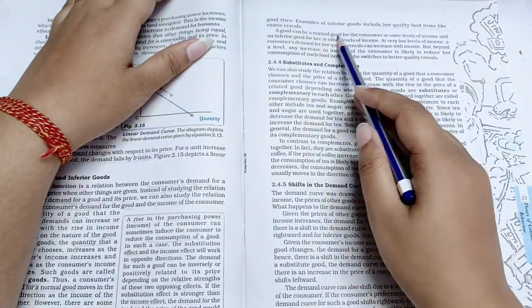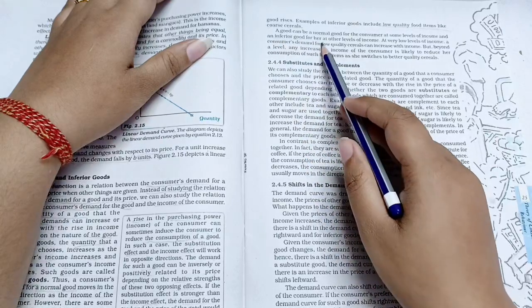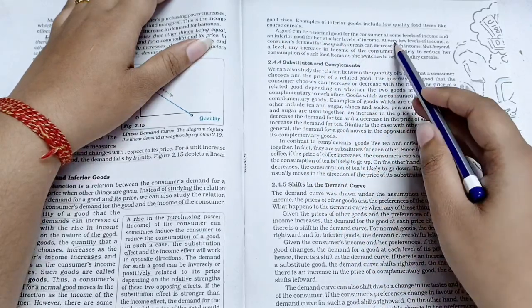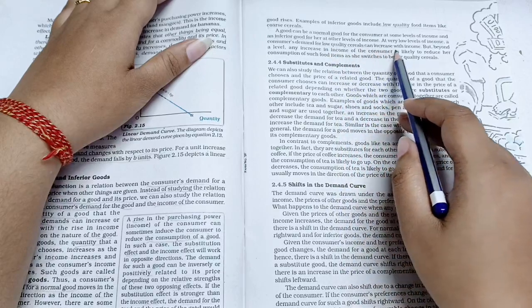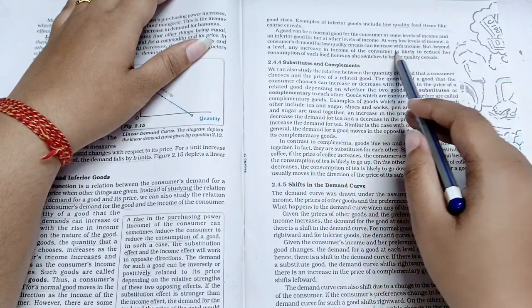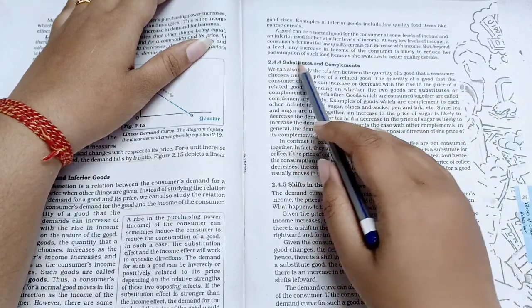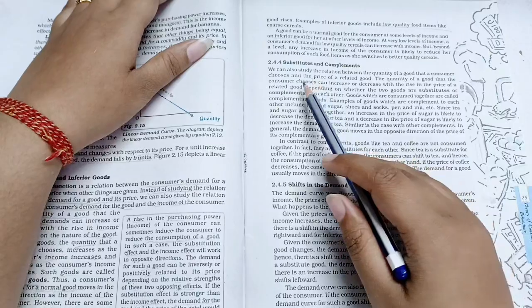A good can be a normal good for the consumer at some levels of income and an inferior good for her at other levels of income. At very low levels of income, a consumer's demand for low quality cereals can increase with income. But beyond a level, any increase in income of the consumer is likely to reduce her consumption of such food items as she switches to better quality cereals.